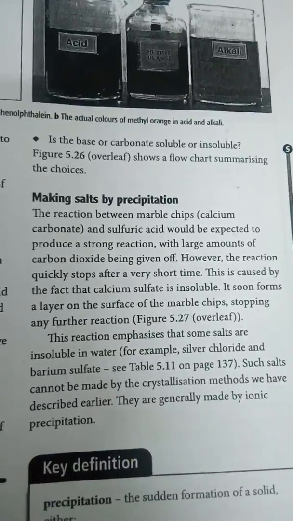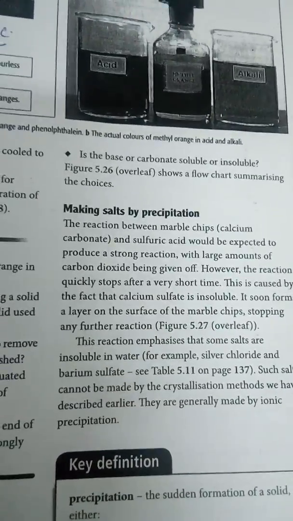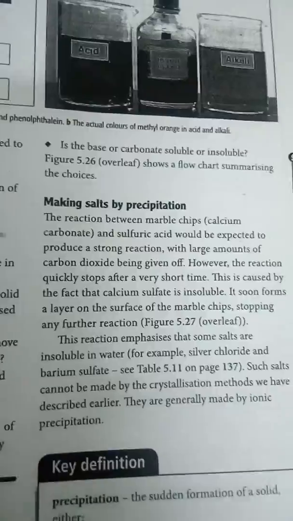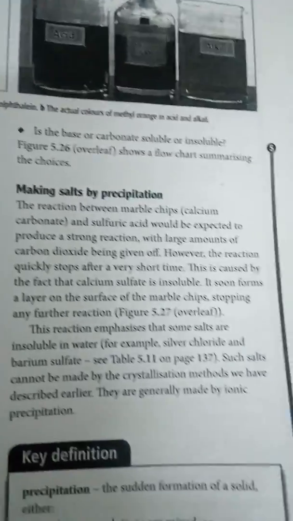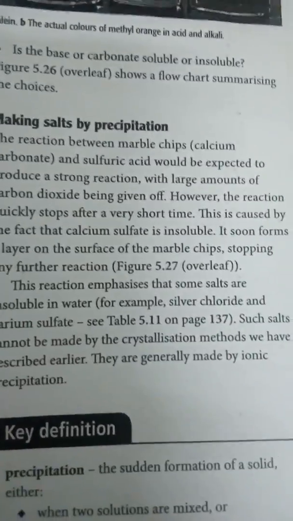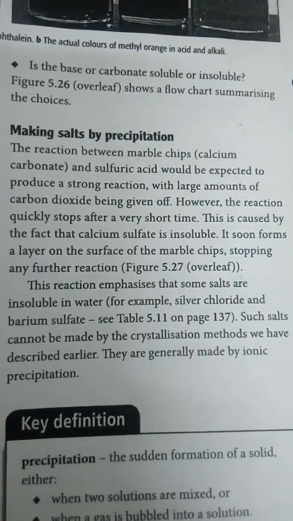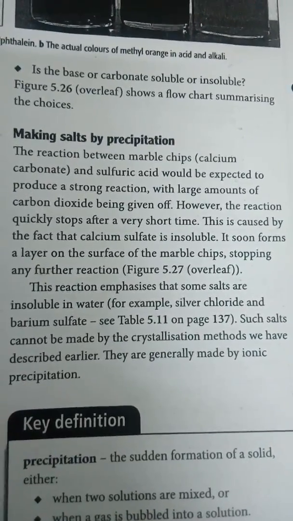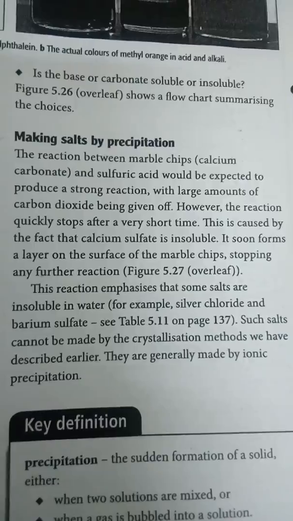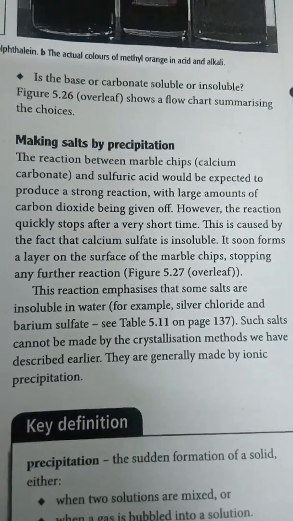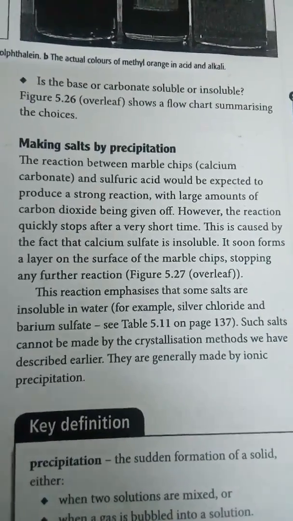This reaction emphasizes that some salts are insoluble in water, for example, silver chloride and barium sulfate. See 5.11 on page 137. Such salts cannot be made by the crystallization method we have described earlier. They are generally made by ionic precipitation.